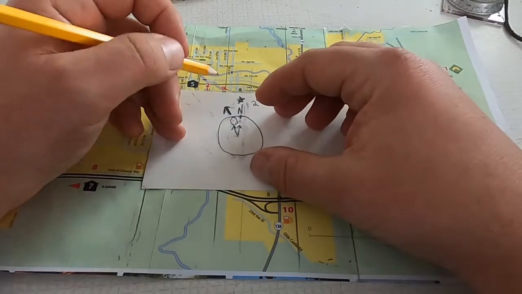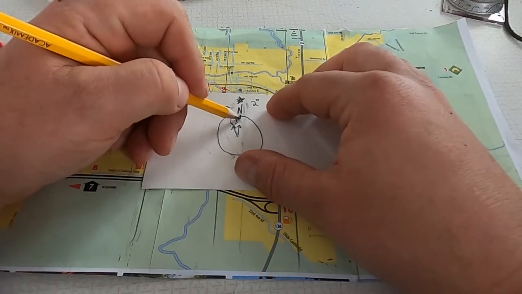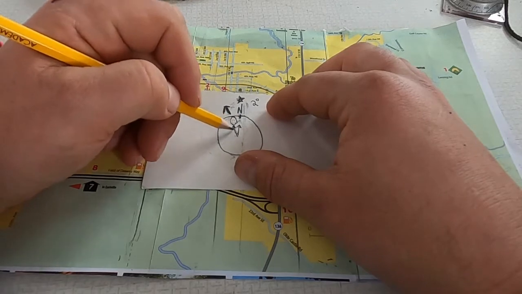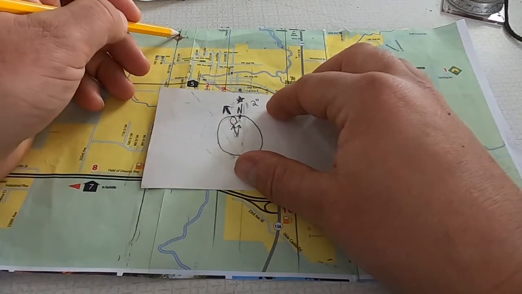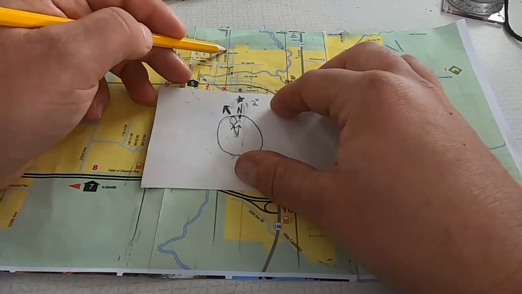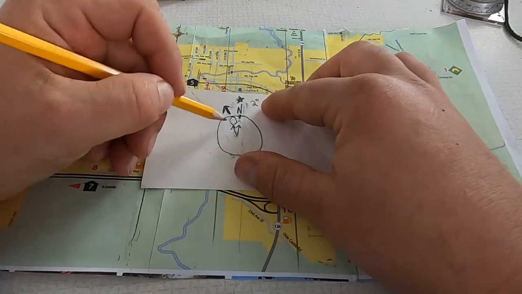Now, to make things a little bit more tricky, there's polar north, there's magnetic north. Well, if we're looking at a map and someone has put in north grids, as we did in the previous video with the pencils, that's what's called grid north.